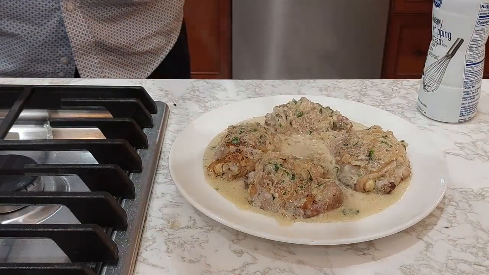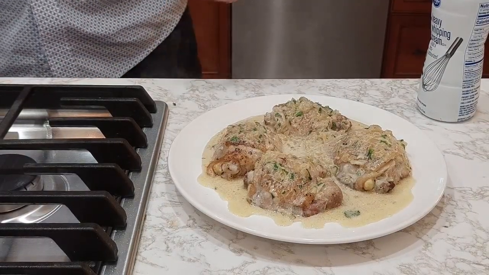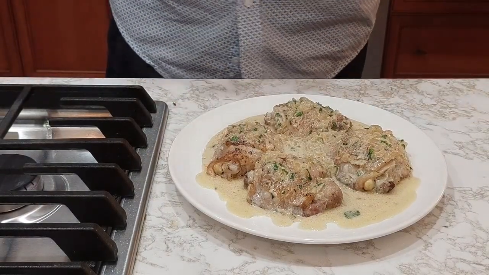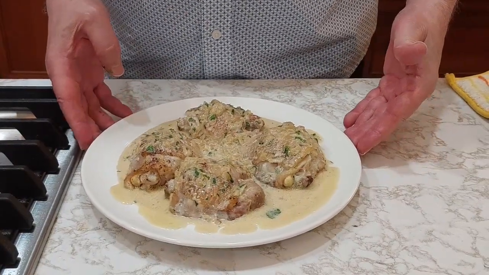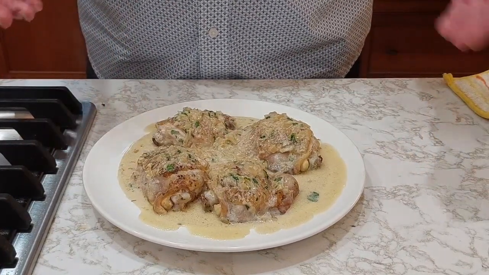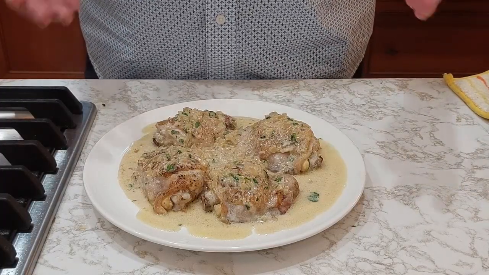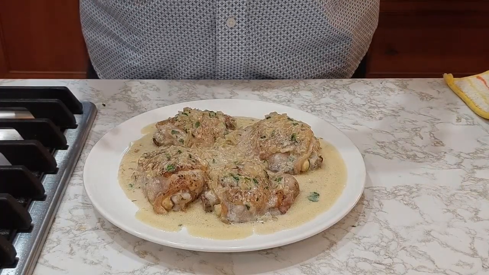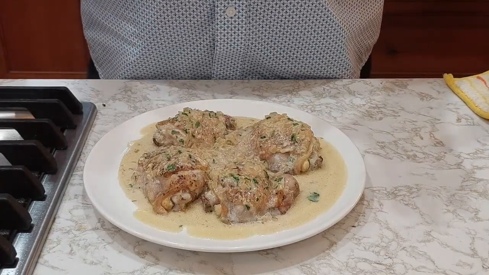Just enough plate to hold all that sauce. So there you have it. Chicken with shallots and cream. And a little parsley. Very simple recipe. If you're stuck on what to do with chicken, here's one more idea. That's why we call this whole method Chicken What the Hell.